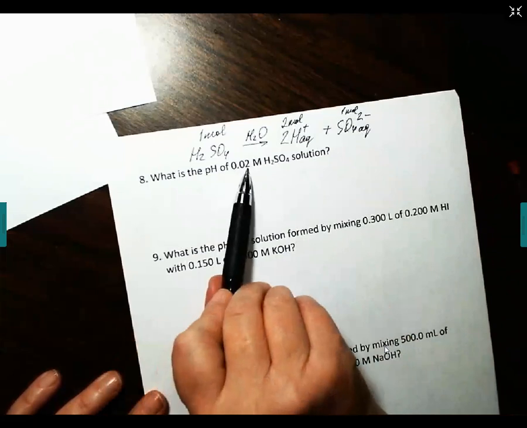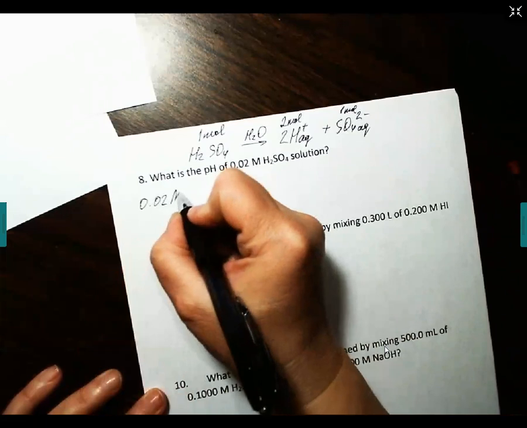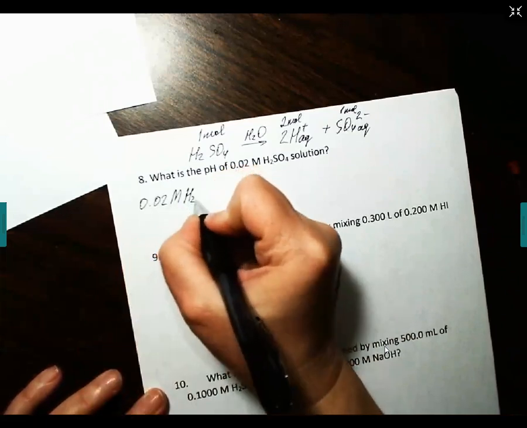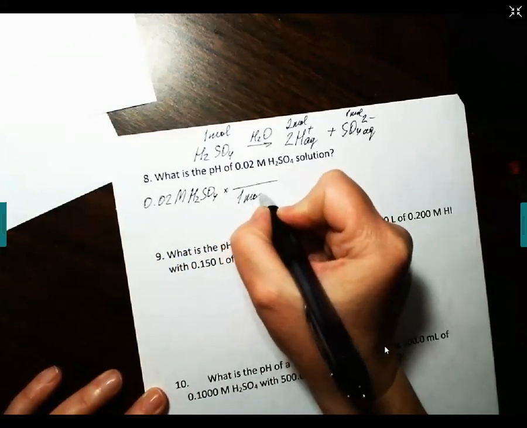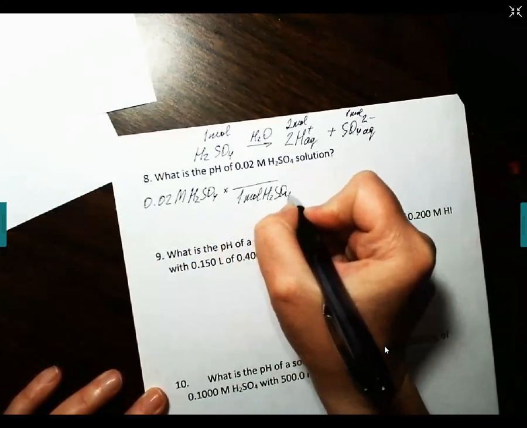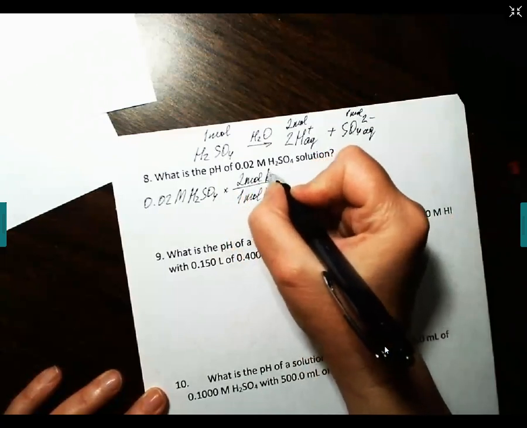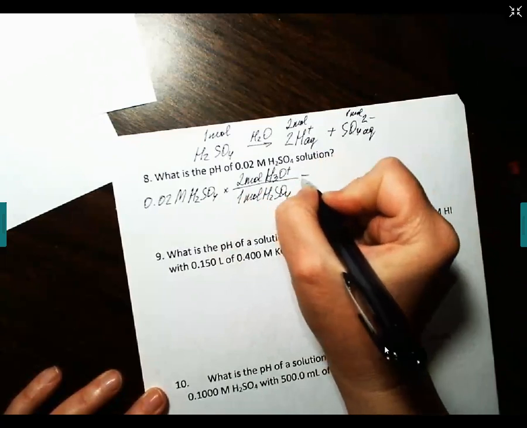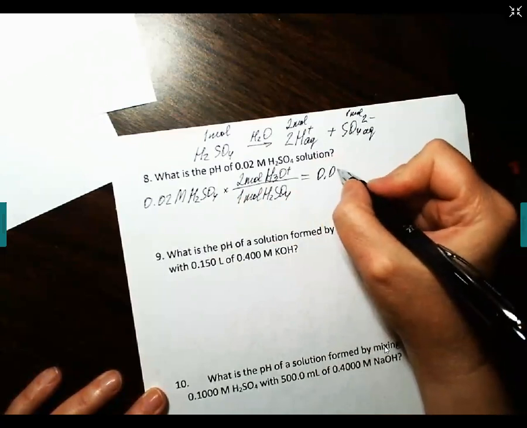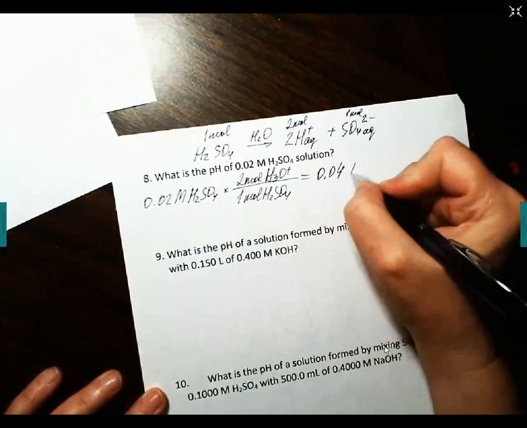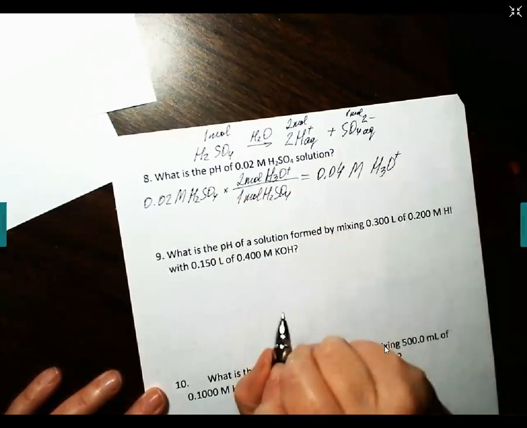So if we have 0.02 moles per liter H2SO4, it means that 1 mole of H2SO4 gives us 2 moles of H3O plus. So the concentration of H3O plus will be 0.04 moles per liter of hydronium ion.